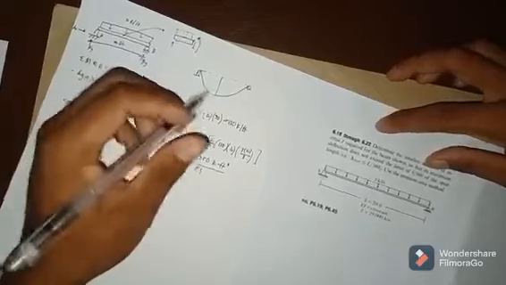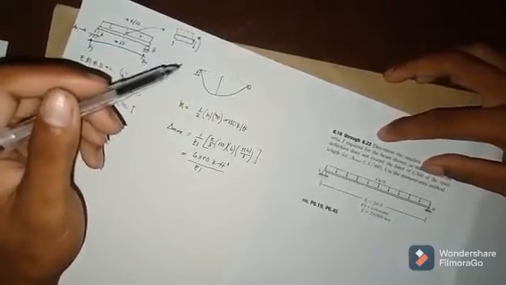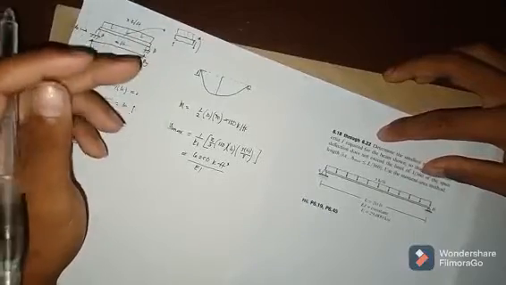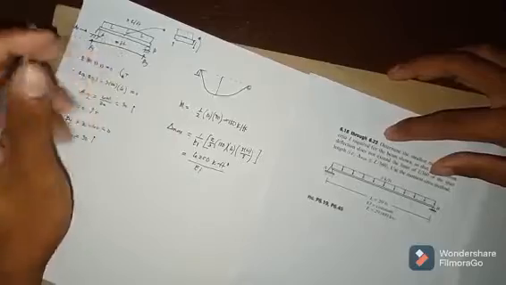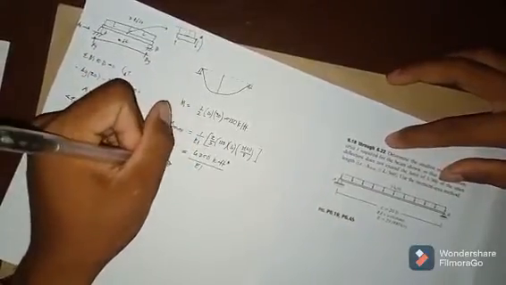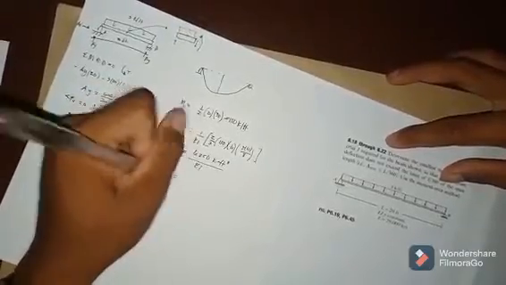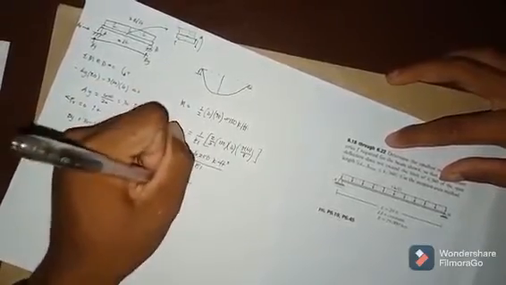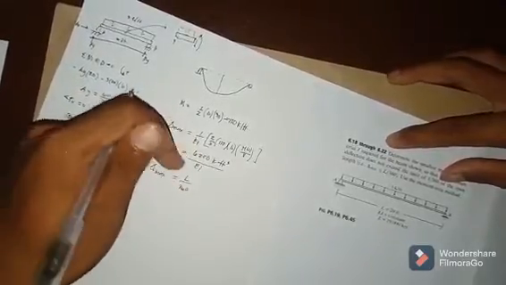So hindi daw siya i-exist sa length times the 360 ng ating structure or ng ating span. So, ganito yung mangyayari. So, solving for the maximum inertia is equals to the length, diba? Length times the 1/360. So, it is same just like this.